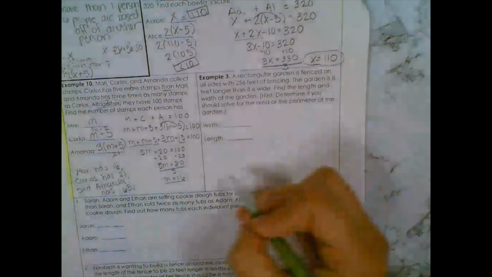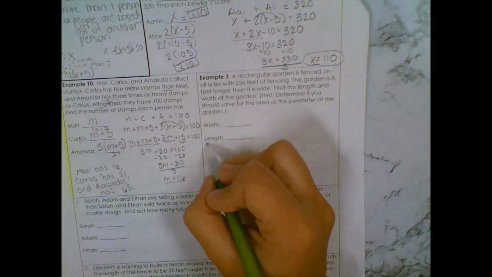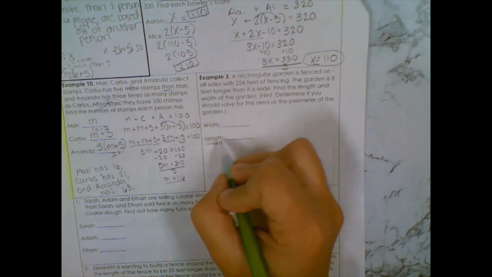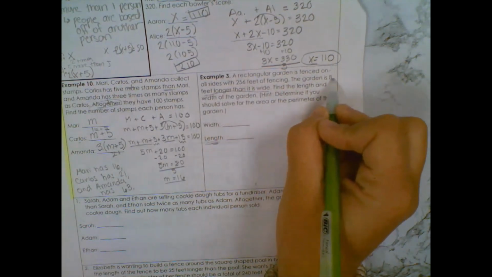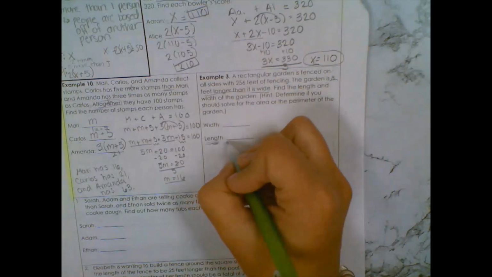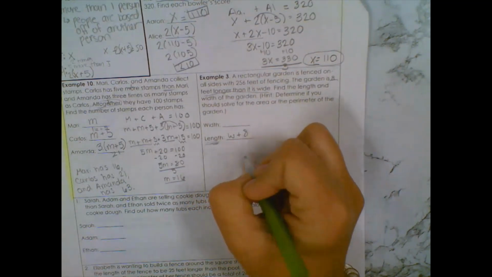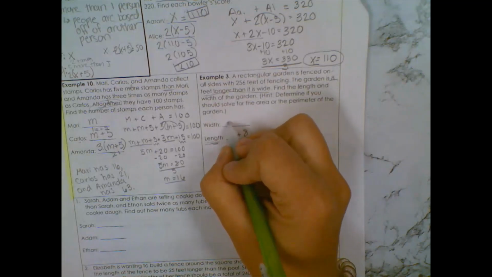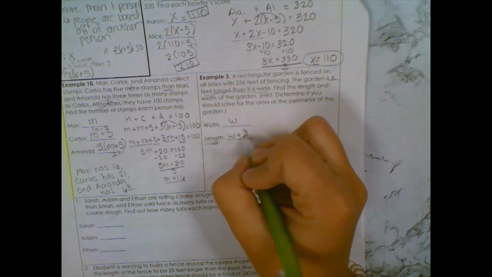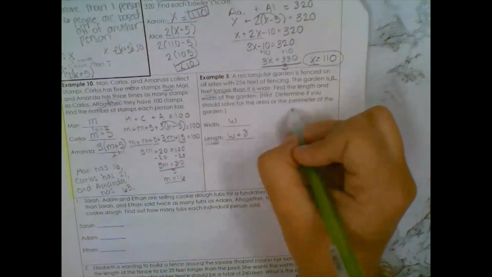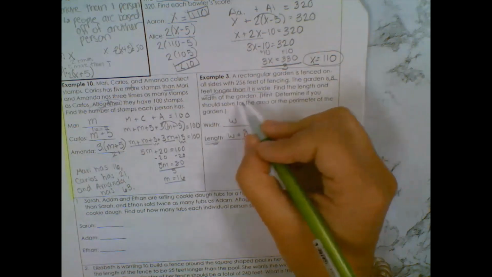So 8 feet longer, right? The garden is, that's the length. Longer is length, so that's what we're talking about here. So 8 feet longer than it is wide. So it's the width plus 8. Then the width is just going to be W because we already defined it as W, so width plus 8. And now we want to solve for the length and width of the garden.